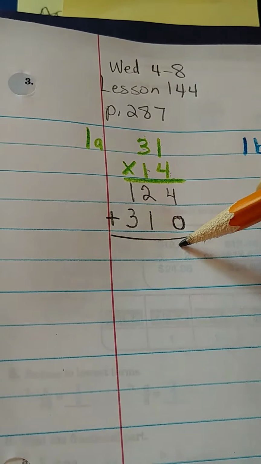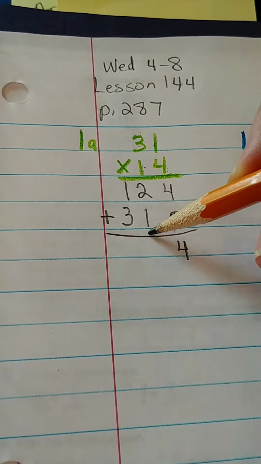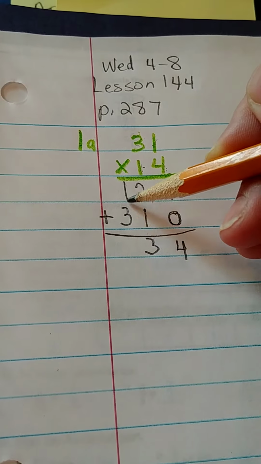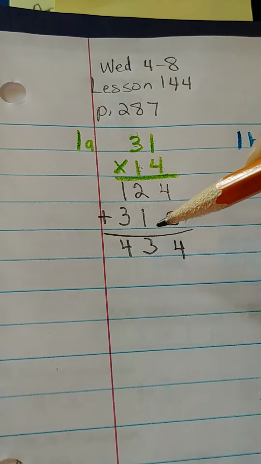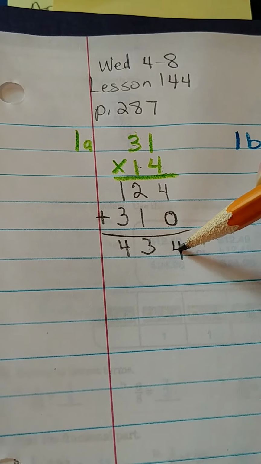Okay, 4 plus nothing is 4. 2 plus 1 is 3. 3 plus 1 is 4. So your answer is 434.